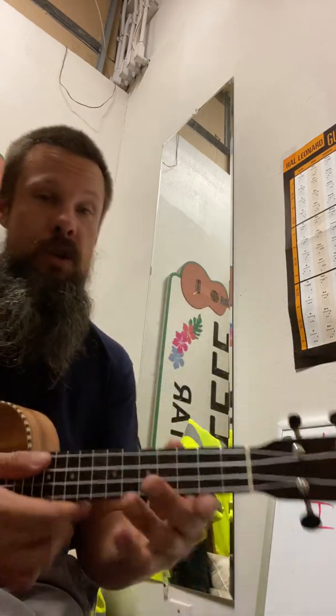So what I want to do is show what that looks like on paper. So next week, if you could, bring a blank piece of paper and a pencil, and we're going to draw out something called the circle of fifths.